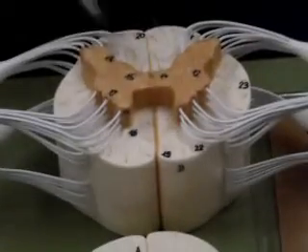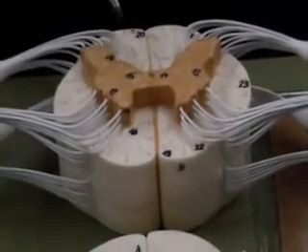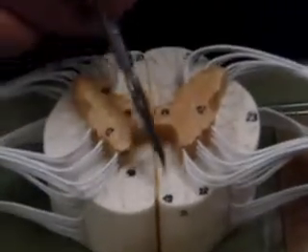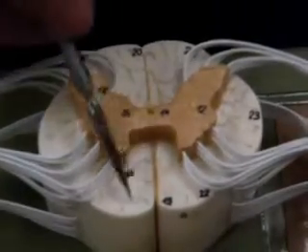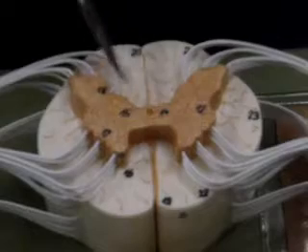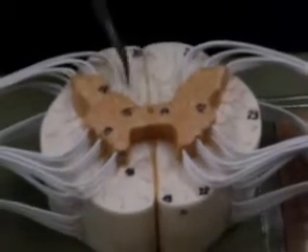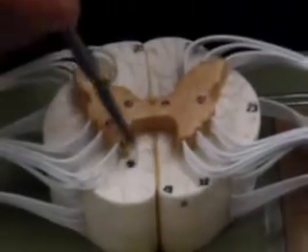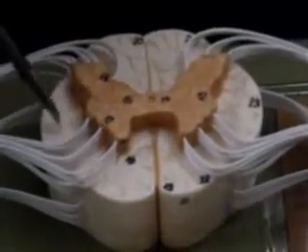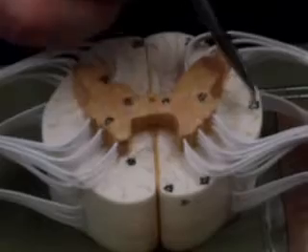So looking at this model of the spinal cord, we can see these same structures here. So we have gray matter here. Here's white matter here, or the white columns. This is the gray matter. So we look at the white matter. This is the posterior funiculus. This is the anterior funiculus, lateral funiculus.